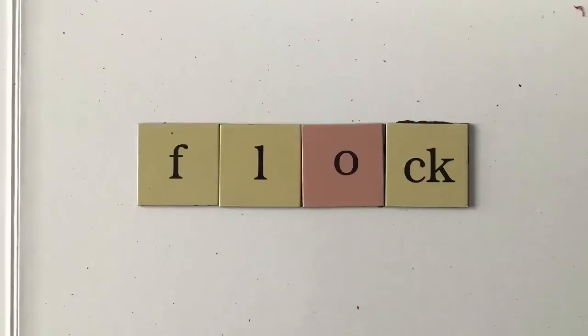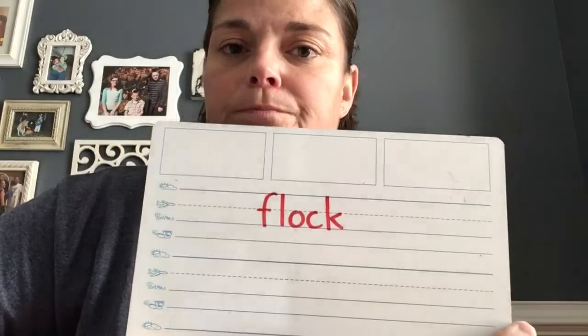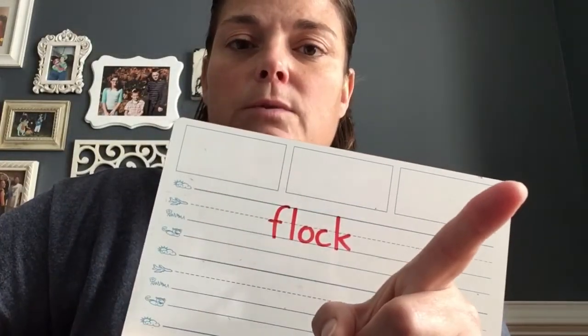The word of the day is flock. F-L-O-C-K. Flock. Do you know any animals that travel in a flock? Well, birds do. That's right. You can always see a flock of birds. What I want you to do is take your Foundations whiteboard and write this word on it. All right. I heard it. Did you? Because we need to mark this word.